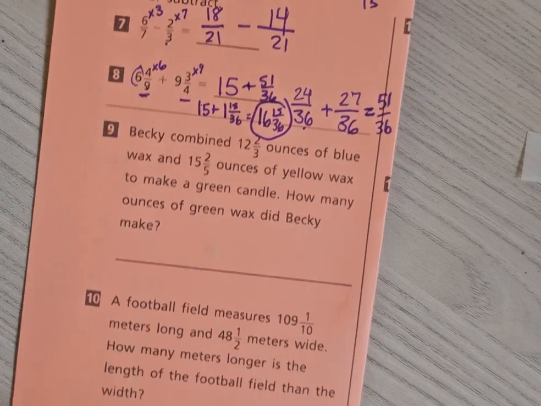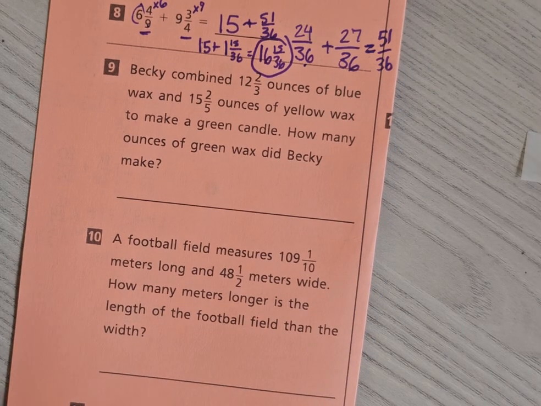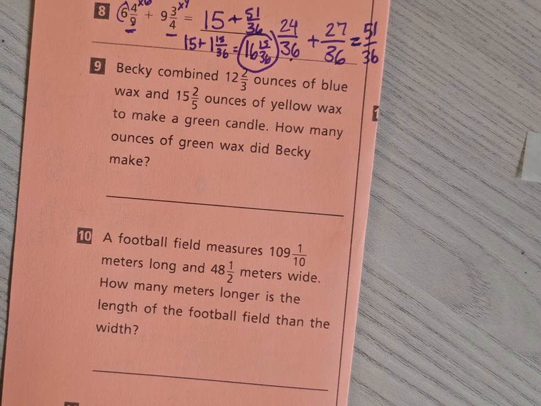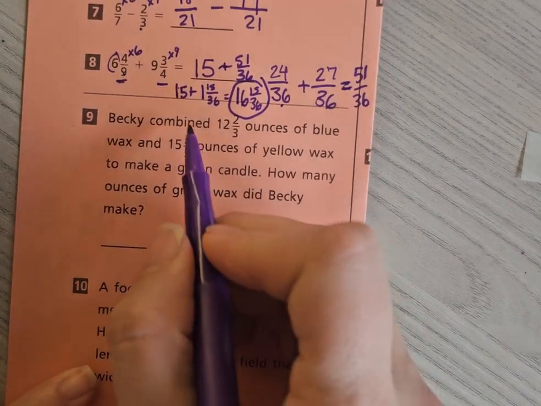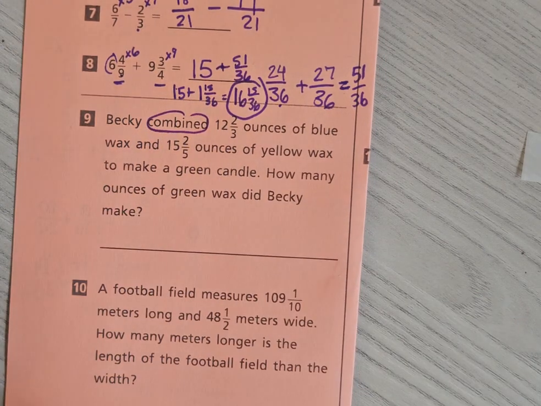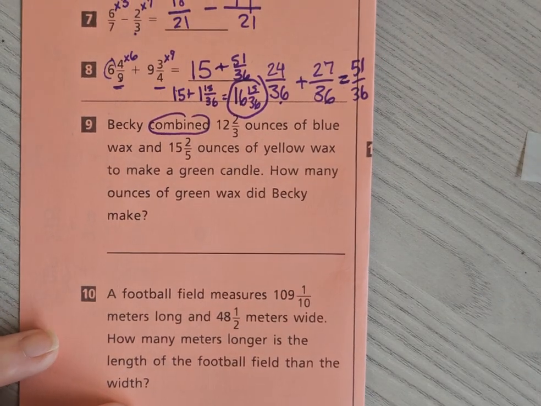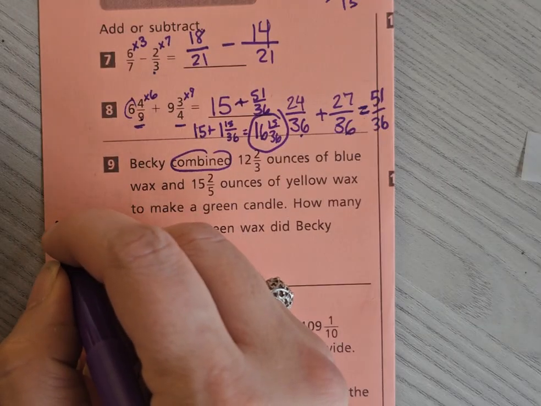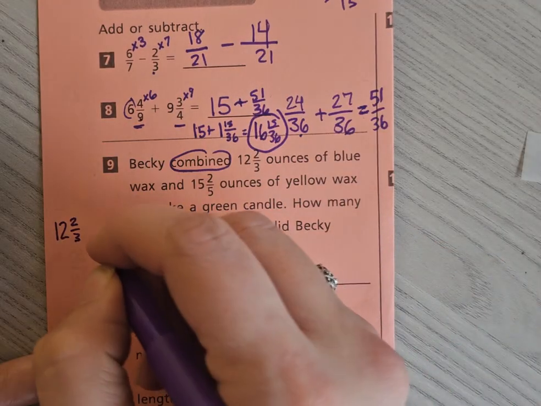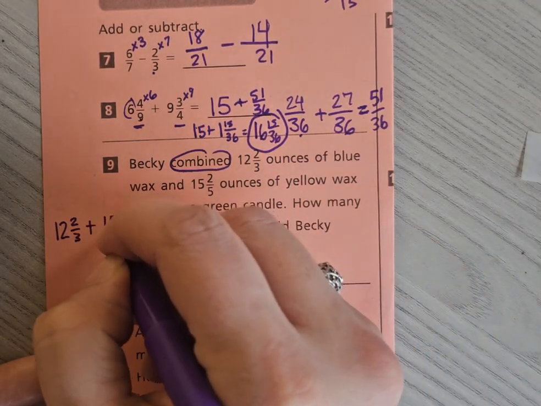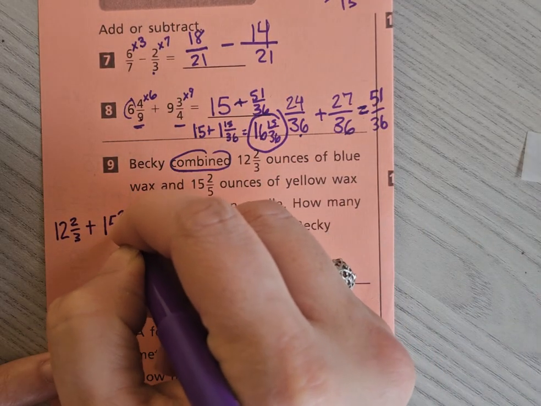All right, number 9. Becky combined 12 and 2/3 ounces of blue wax and 15 and 2/5 ounces of yellow wax to make a green candle. How many ounces of green wax did Becky make? Add or subtract? Hopefully you saw the word combine, so you know what's to add. Okay, so we have 12 and 2/3 plus 15 and 2/5.